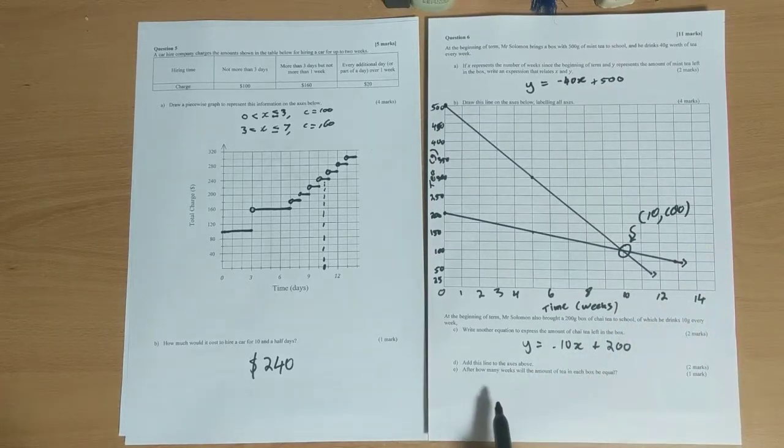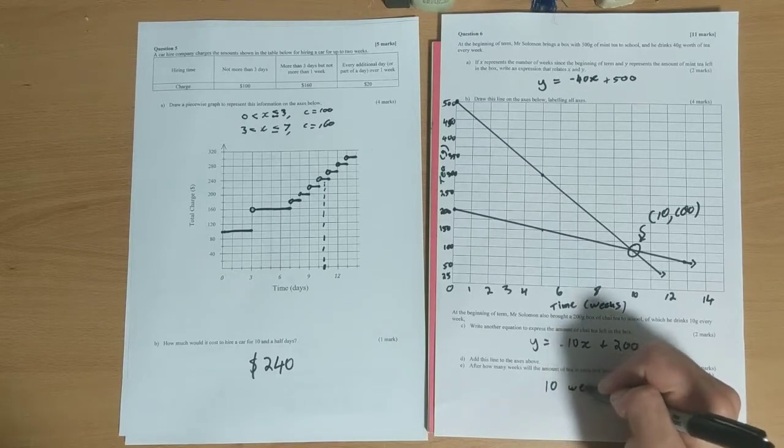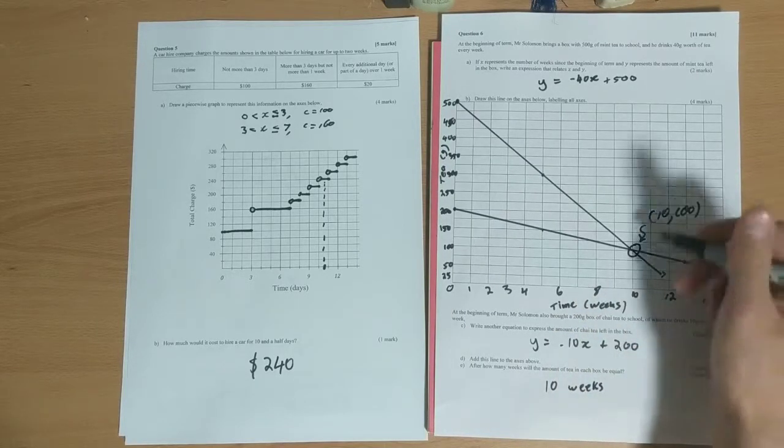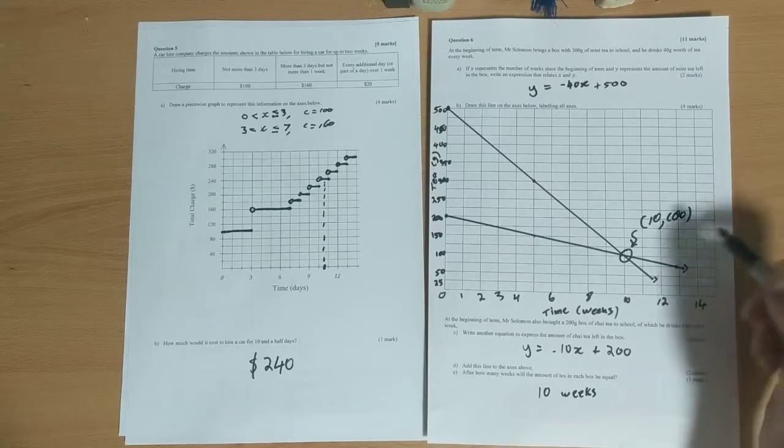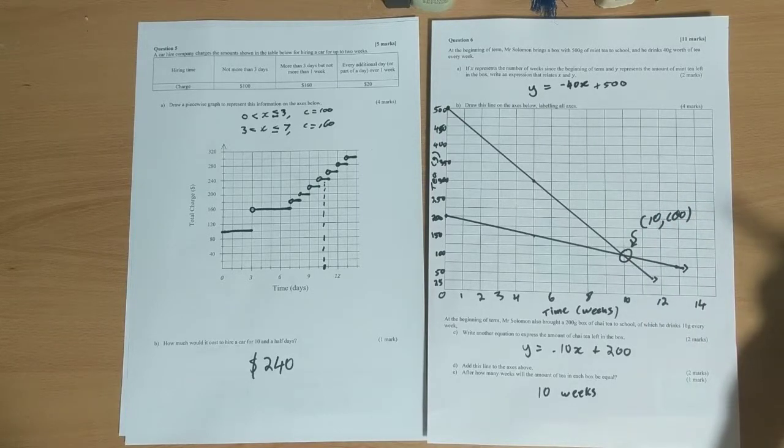The question is, after how many weeks will the amount of tea in each box be equal? We don't actually care how much tea is in there. We only care about the number of weeks after which that will happen. So the number of weeks is 10 weeks, because the point of intersection where they cross over is where they have the same amount of tea, and that occurs at the 10-week mark.